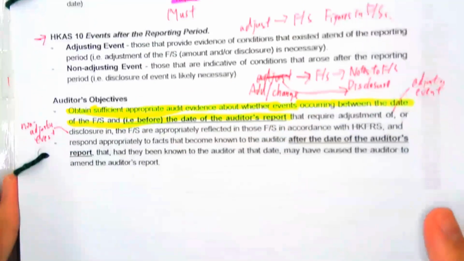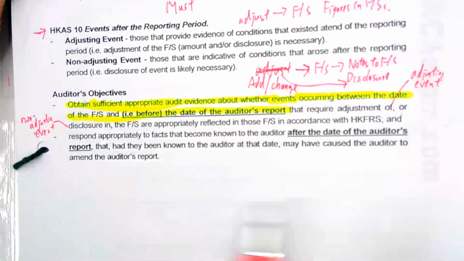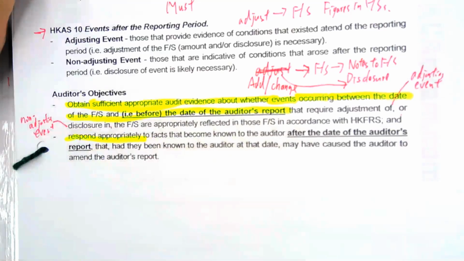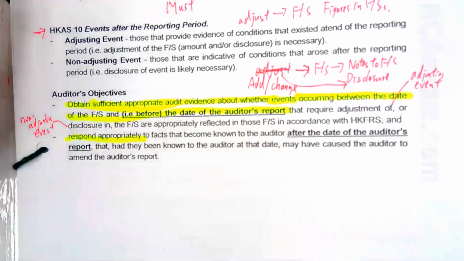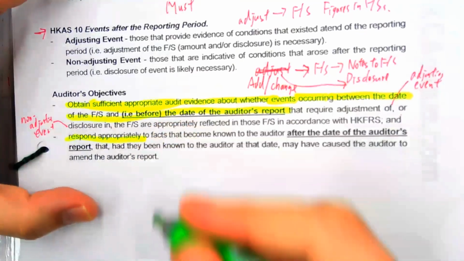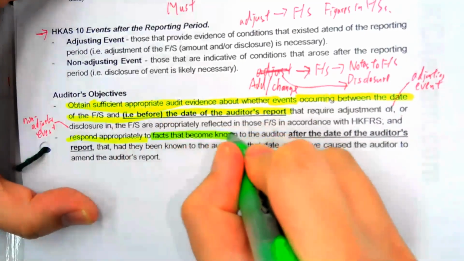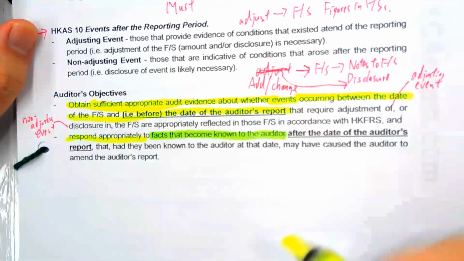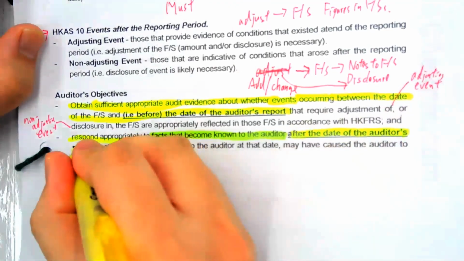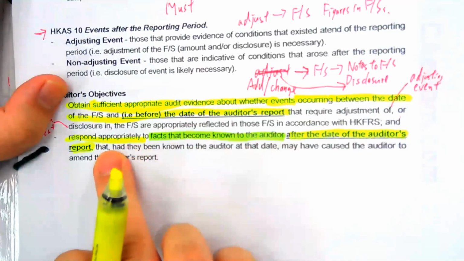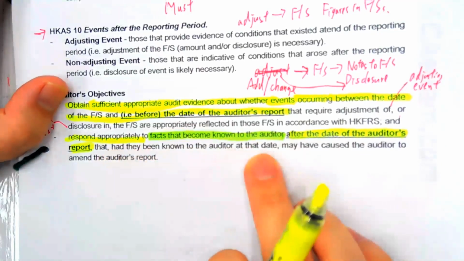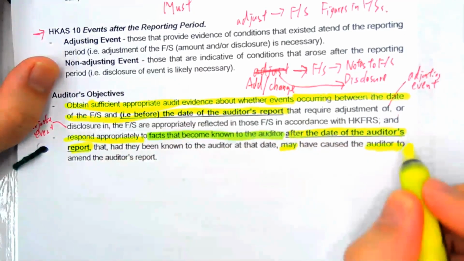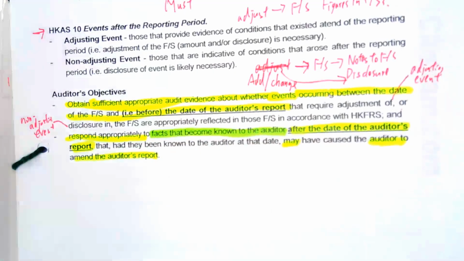So what's the confusion? Jackie, you still haven't told us the confusion. Here's the confusion. Respond appropriately. The words they use here, which I marked in green because they are facts: facts that become known to the auditor, and the date here is after the date of the auditor's report. And the sentence here is, had they been known to the auditor at that day, may have caused the auditor to amend the auditor's report.